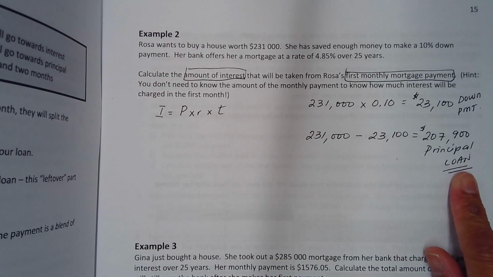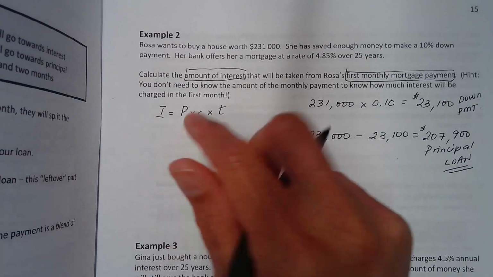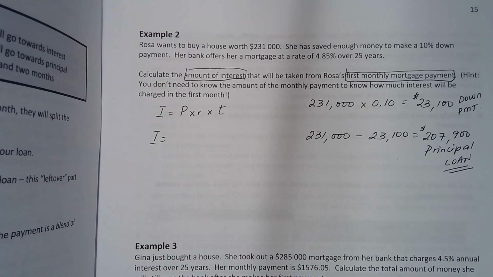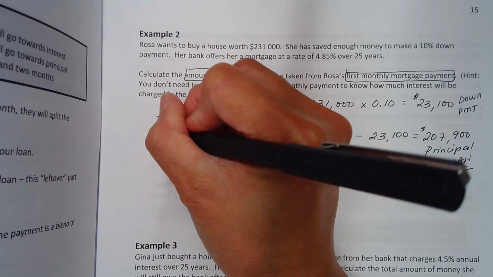Okay, now that we have the amount of the principal loan, we can now use this. Is that right? 231,000 minus, oh yeah, my 23. My bad. Okay, that's okay. I could always check mine.